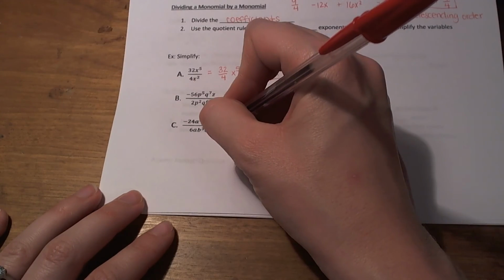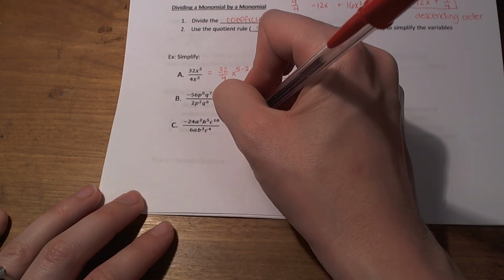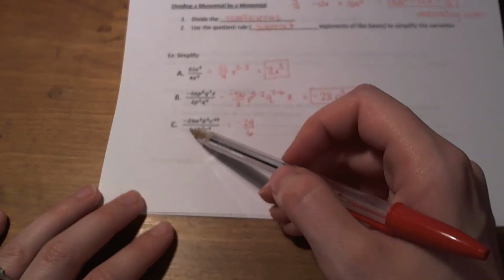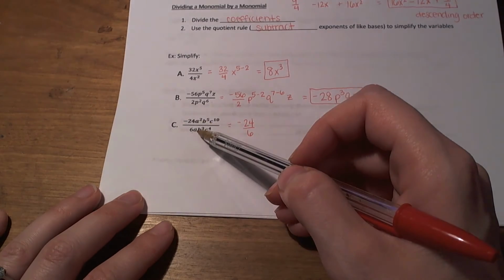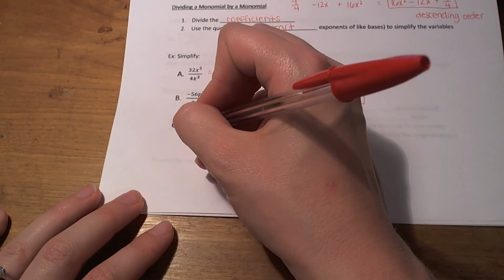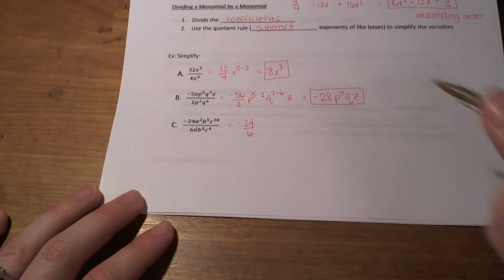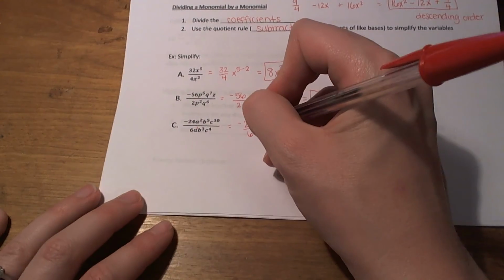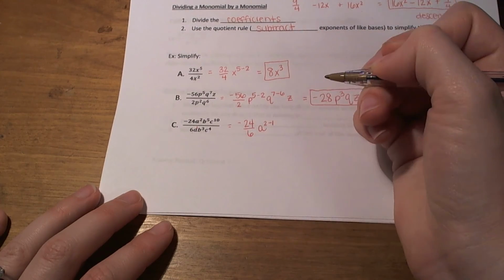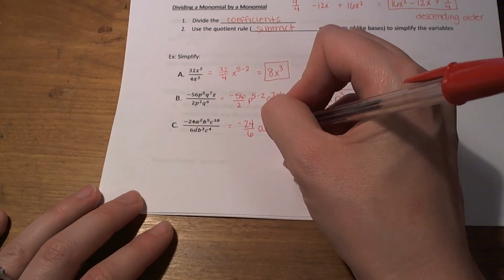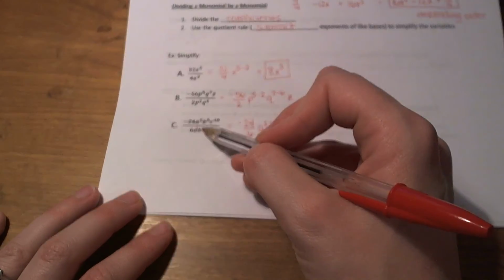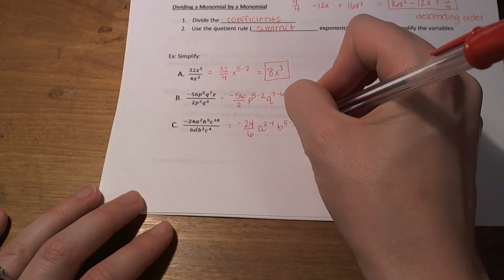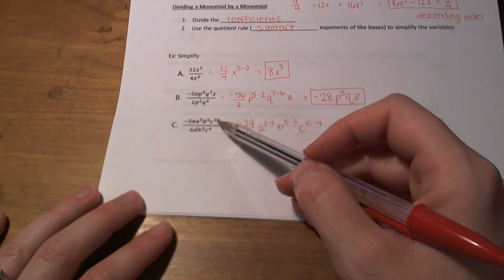Okay, for C, we have negative 24 divided by 6 for the coefficients, negative 24 over 6. For the A's, you need to recognize this A on the bottom, since it's written, has an implied exponent of 1. That causes some trouble sometimes. So this is now A to the 2 minus 1 power, B to the 5 minus 3 power, and C to the 10 minus 4 power.